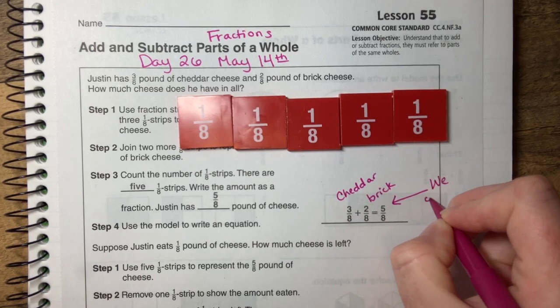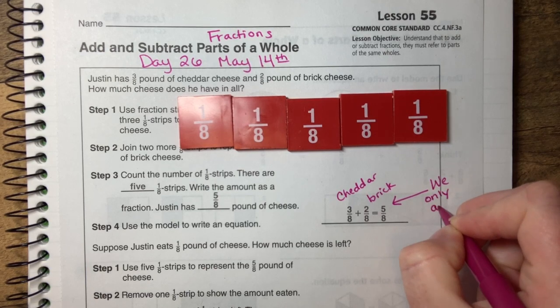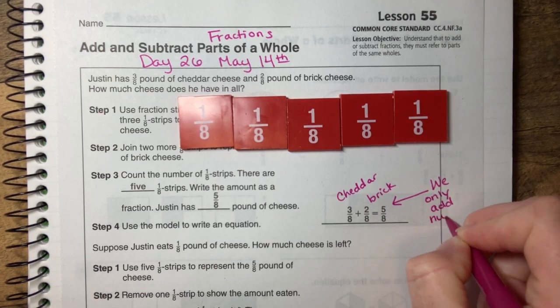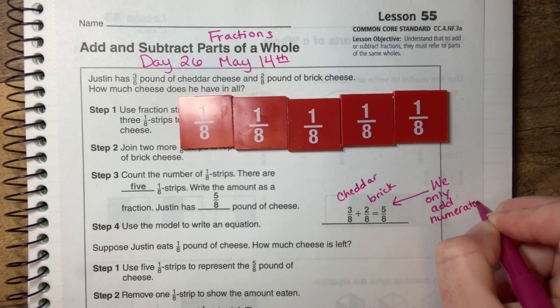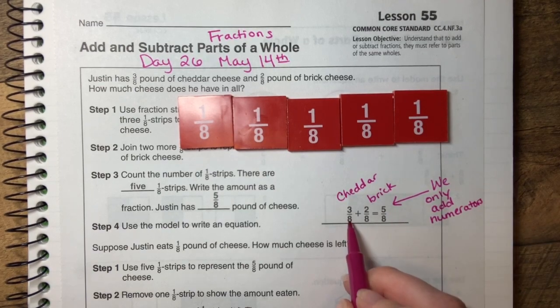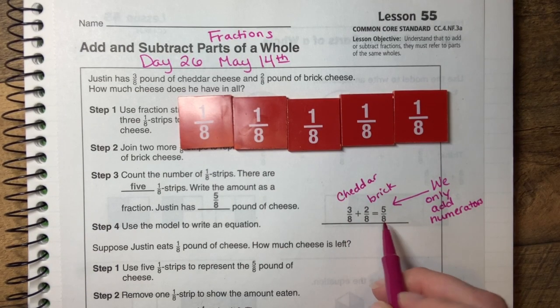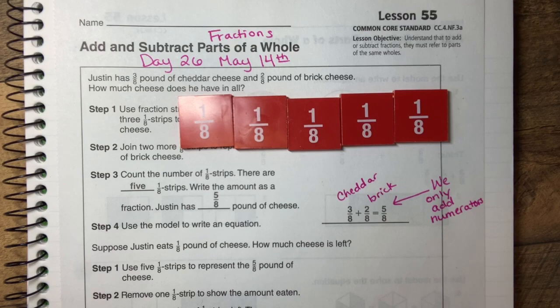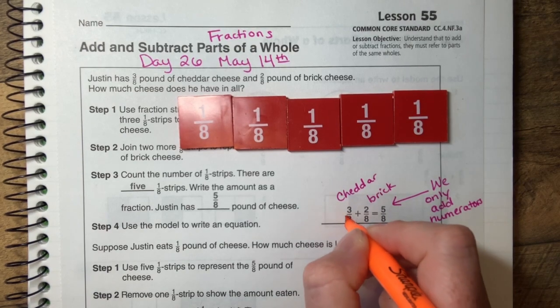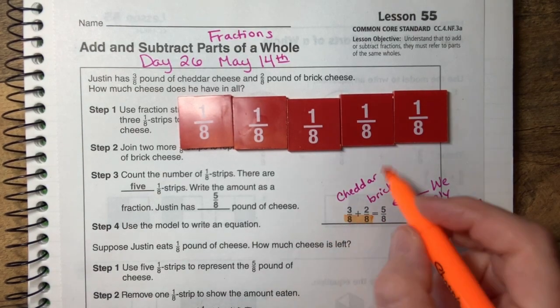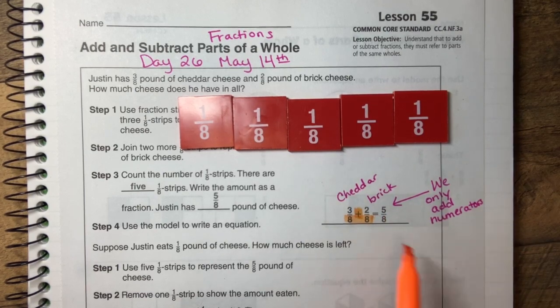We only add numerators. The denominators just stay the same. In order to add fractions, the denominators have to be the same. So I cannot add these two fractions unless my denominators are the same.